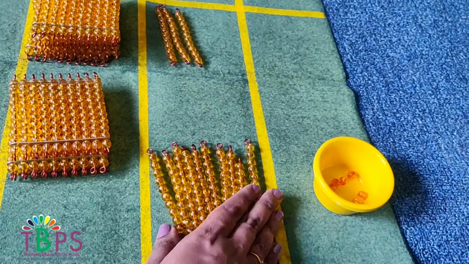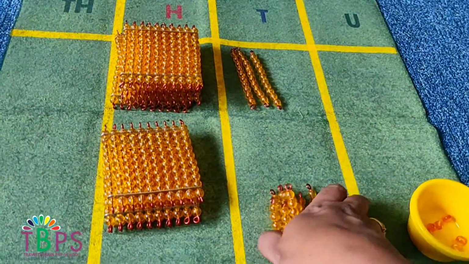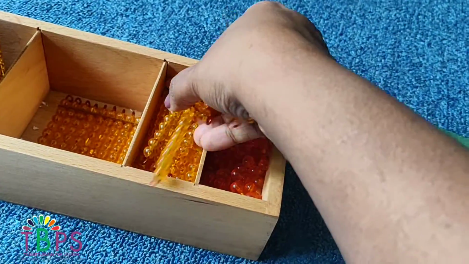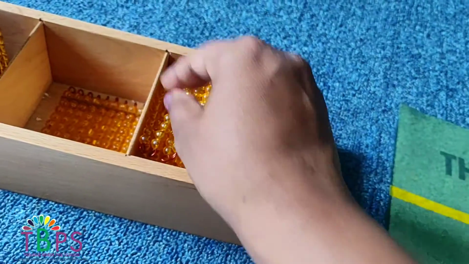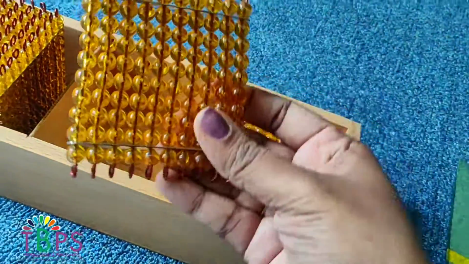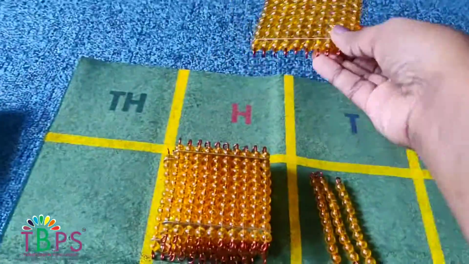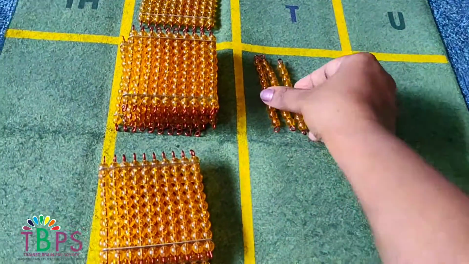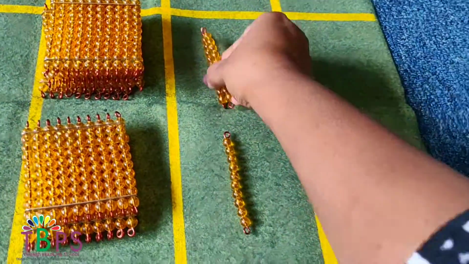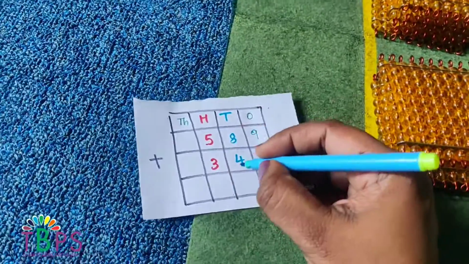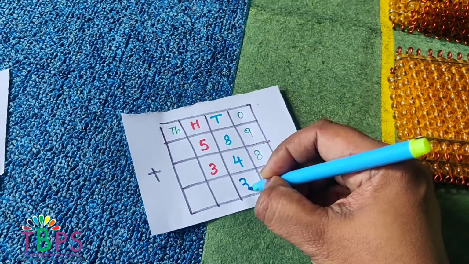So when you get 10 tens, you take all these 10 tens, put them back into your golden bead tray and replace it with 100, so you keep it in the 100s position. And how many tens are remaining? 1 ten, 2 ten, 3 tens. So we have 3 tens remaining.